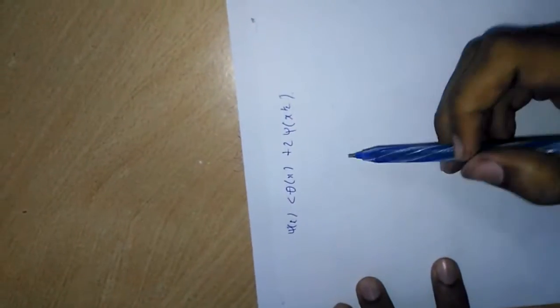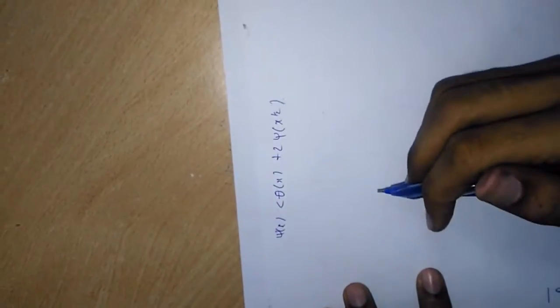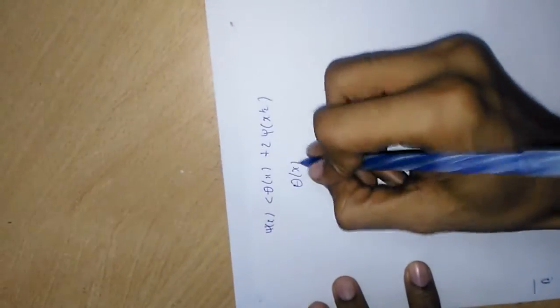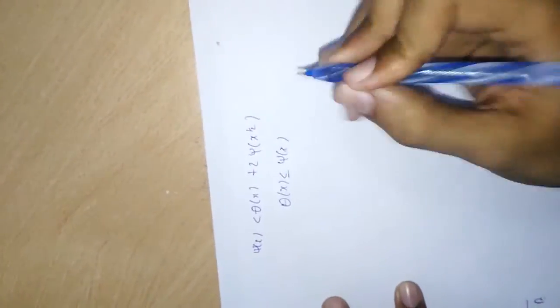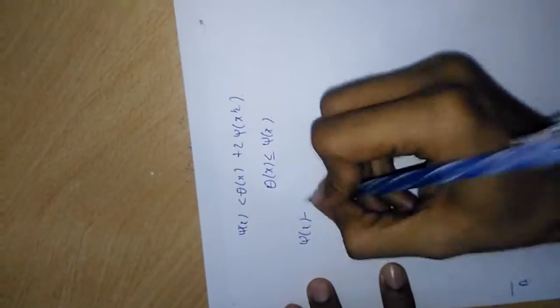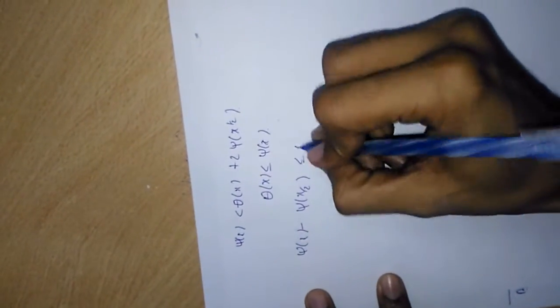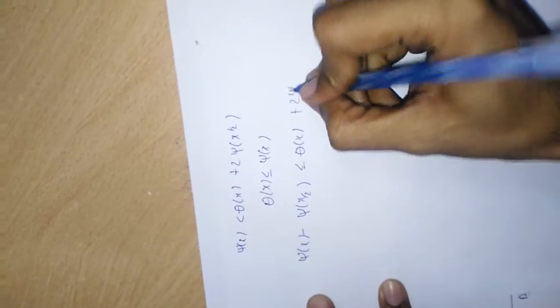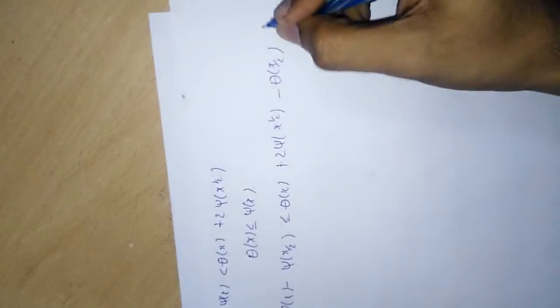Now using 5 and the fact that psi of x less than or equal to psi of x, theta of x less than or equal to psi of x, we get psi of x minus psi of x by 2 less than or equal to theta of x plus 2 psi of x power 1 by 2 minus theta of x by 2, less than theta of x minus theta of x by 2 plus 2 root x log 6.